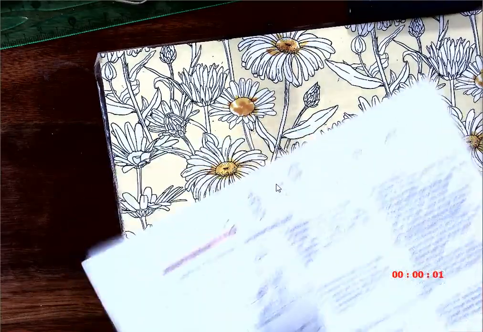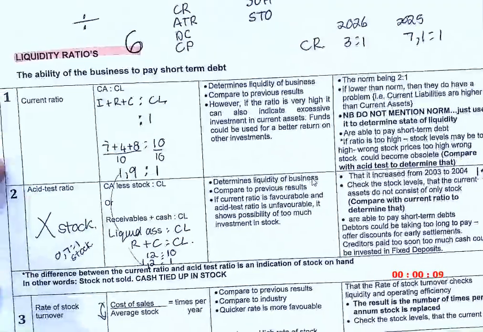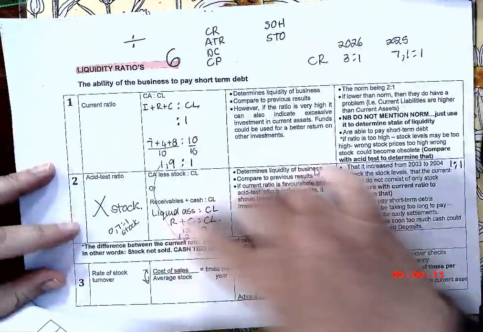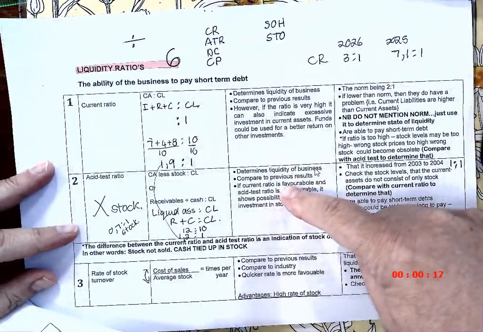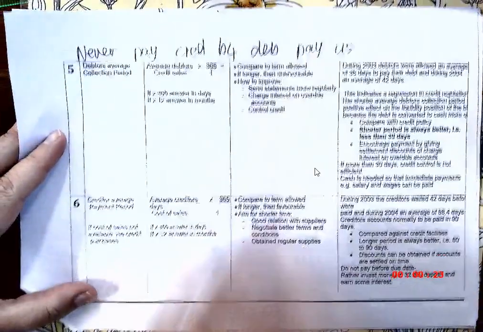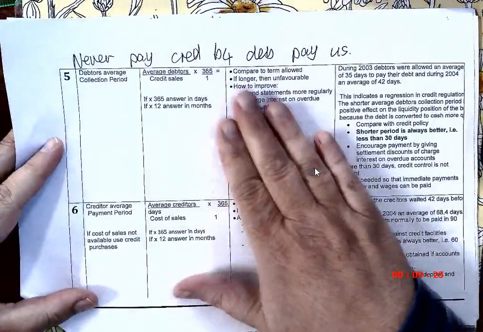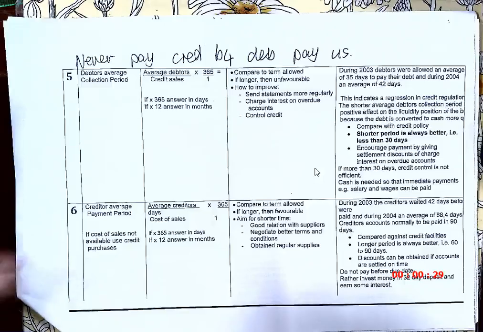And I said there's 6 ratios, and these 6 ratios work in pairs. So if I look at pairs, the current and the asset test will show me if my stock is turning into cash fast enough. Then we went into debtors and creditors, and I said this thing, it's important that you remember that you never pay your creditors before your debtors.